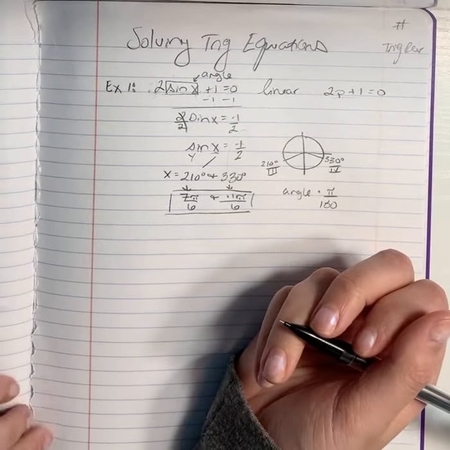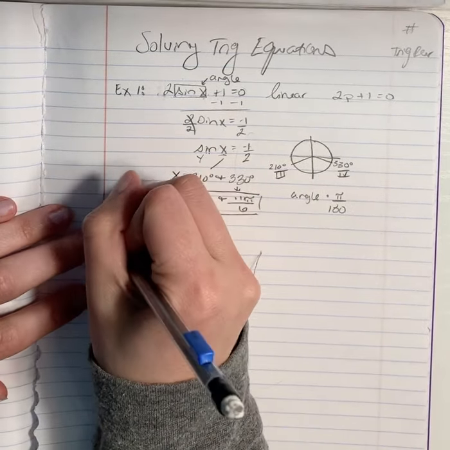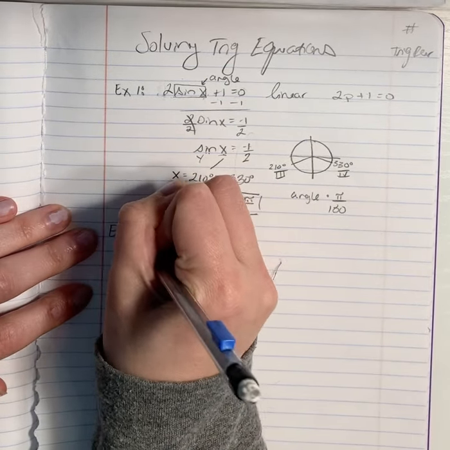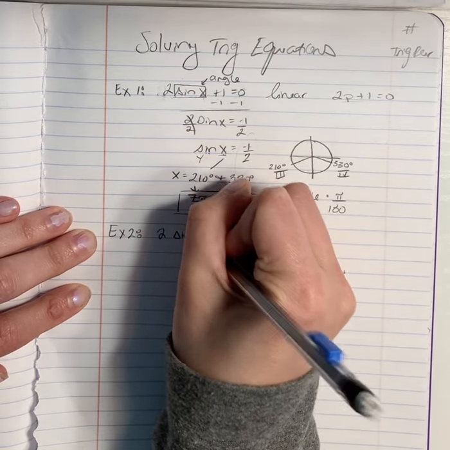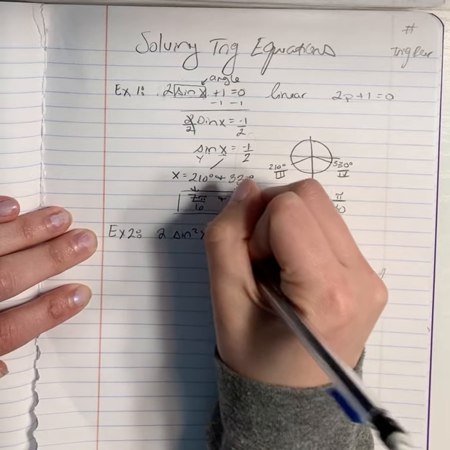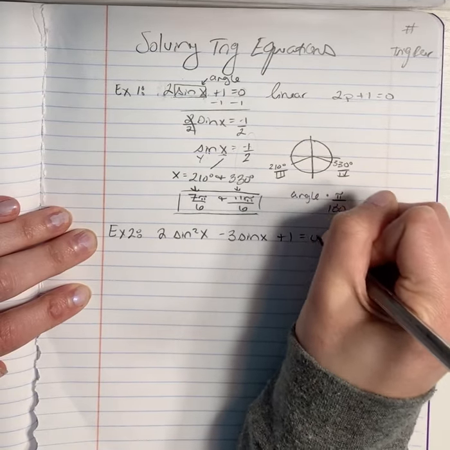So now let's go to our next example, which is a little bit trickier. This is the one that a lot more people had a problem with. 2 sine squared x minus 3 sine of x plus 1 equals 0.